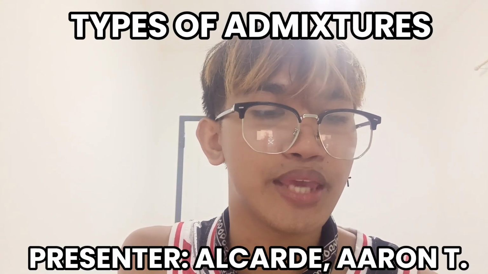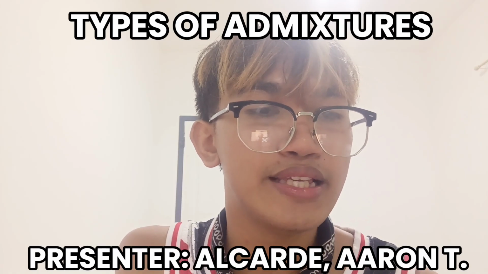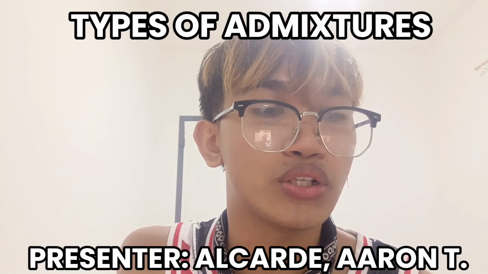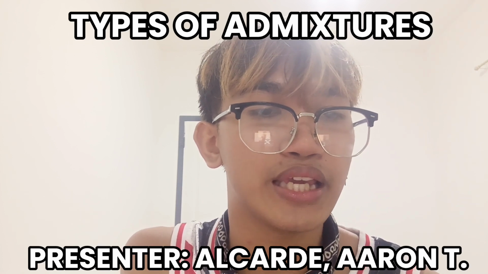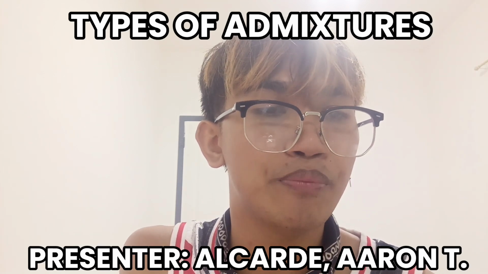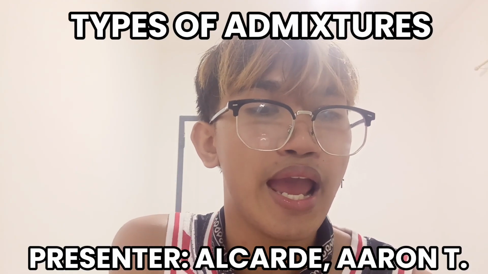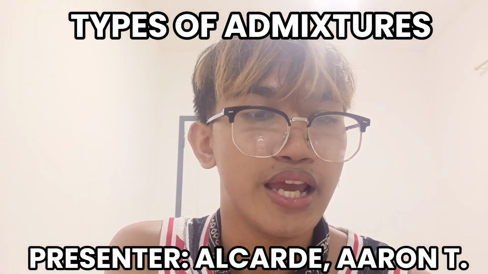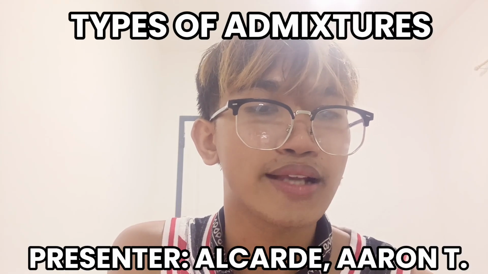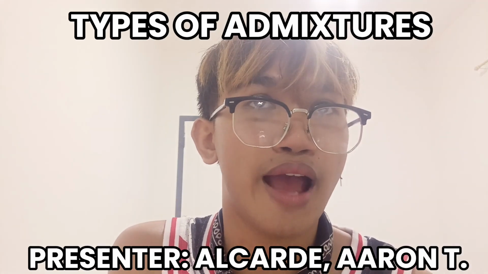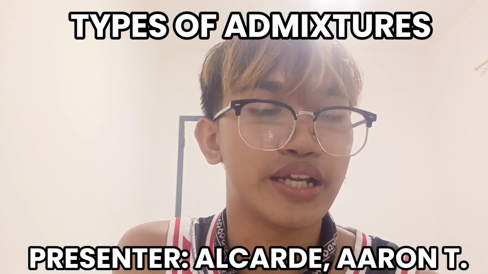Next, number 6, we have the damp proofing admixtures. These are also called waterproofing admixtures, wherein they are used to make concrete structures impermeable against water and to prevent dampness on the concrete surface. In addition to the waterproof property, this also acts as an accelerator in an early stage of concrete hardening.